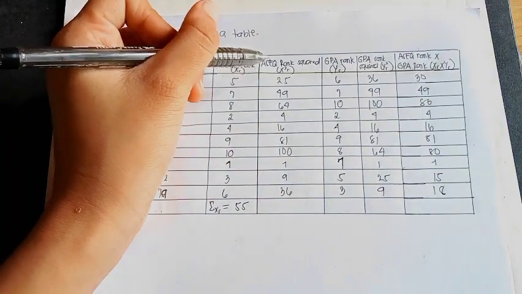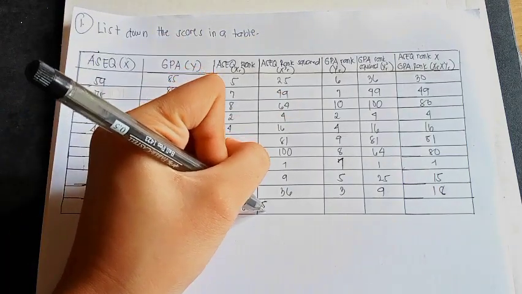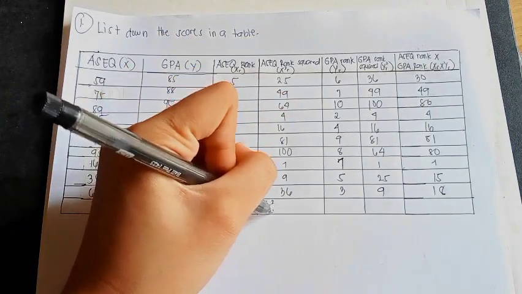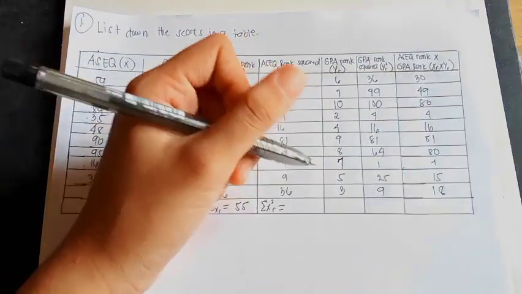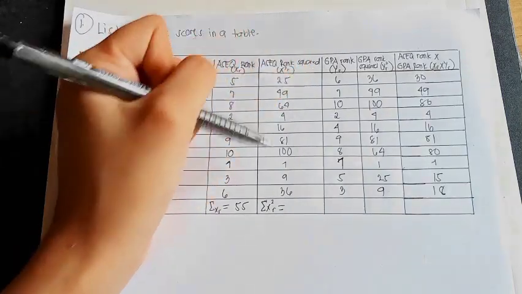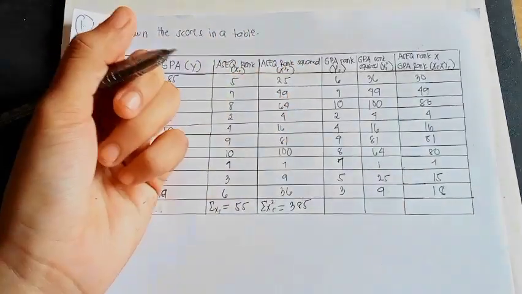Next is the ASEQ rank squared. We are going to sum this all up. Summation x squared rank. So if we were going to add all of these numbers, you can check it out for yourself. So the total of this is 385.